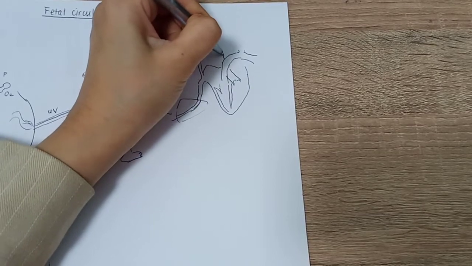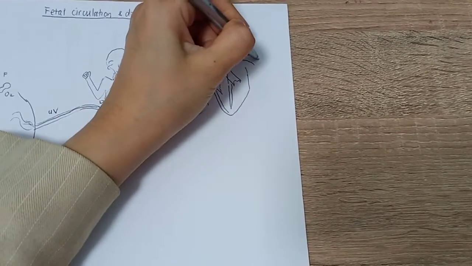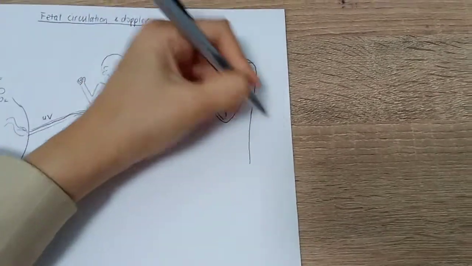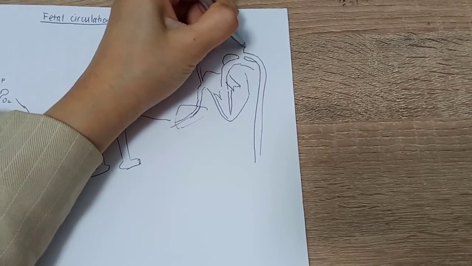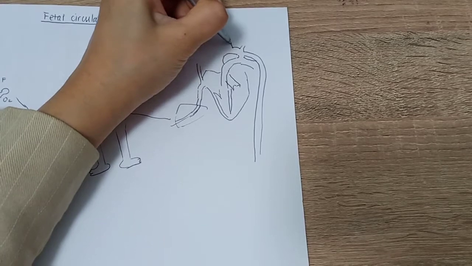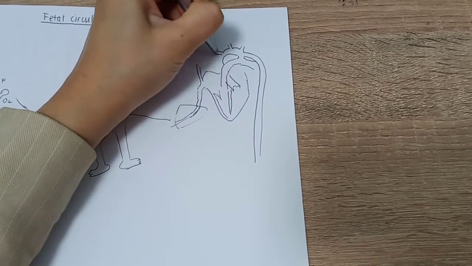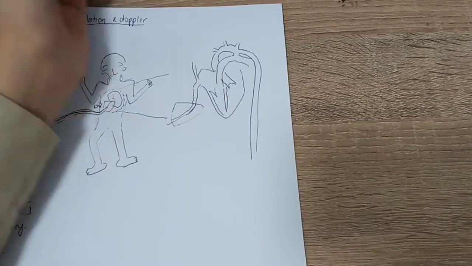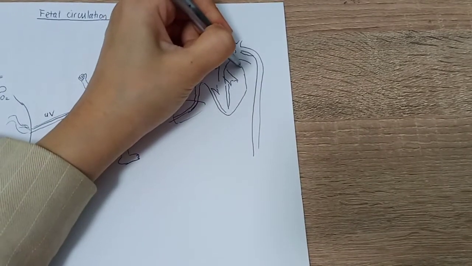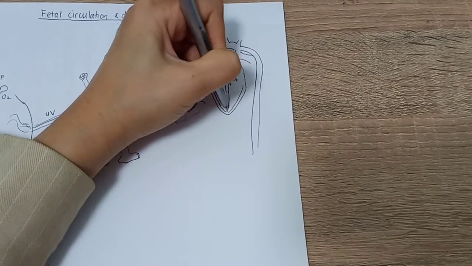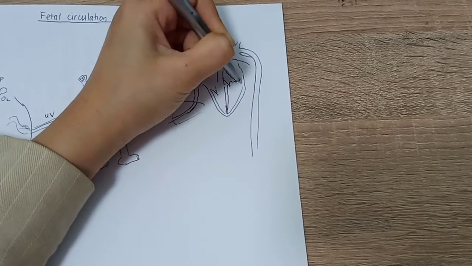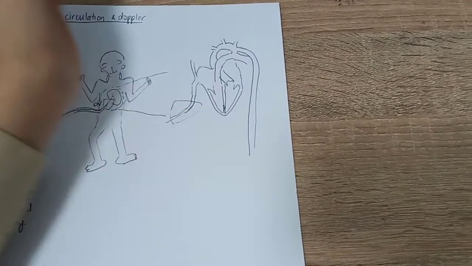And here will be the aorta to the peripheral circulation. So the aortic arch. This might not be the nicest heart that you can see. Oh, there's no septum here. There's no ventricular septal defect.